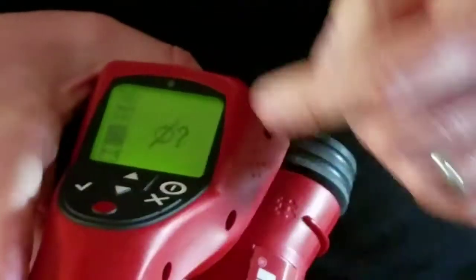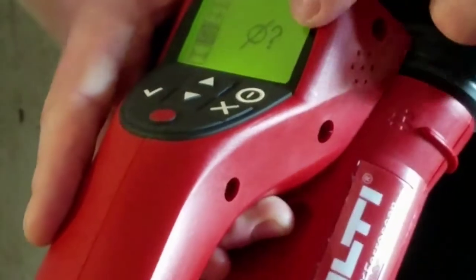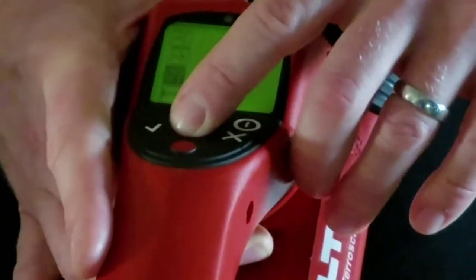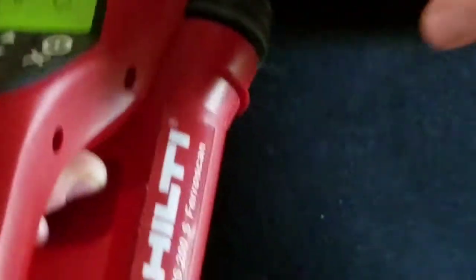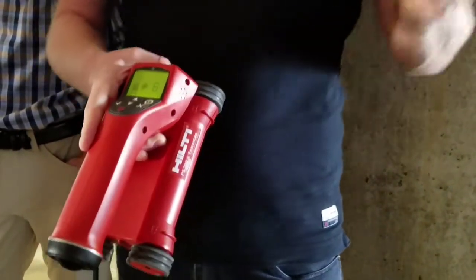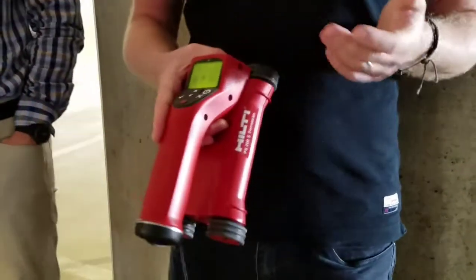Then with this one you can define the diameter, because if I don't know the diameter, then I probably get a wrong reading of concrete cover.